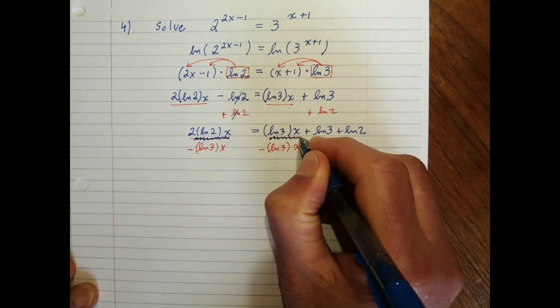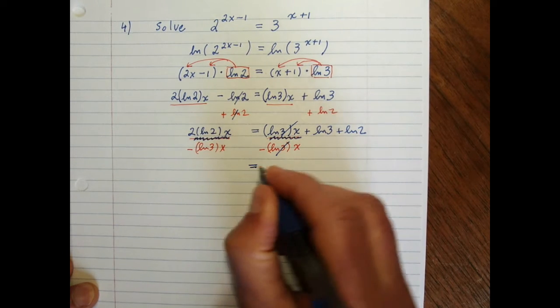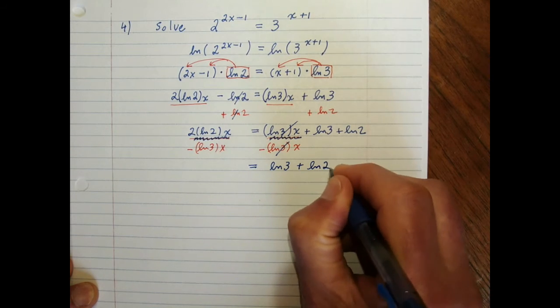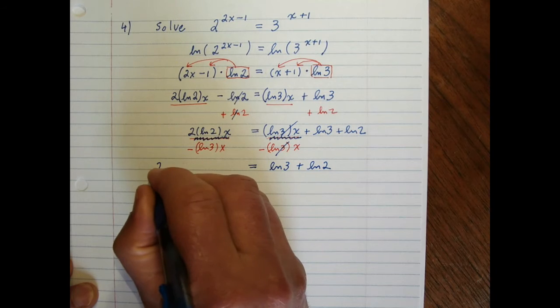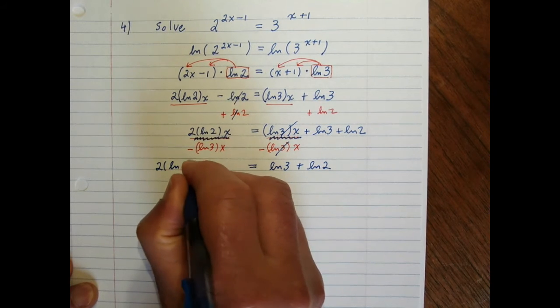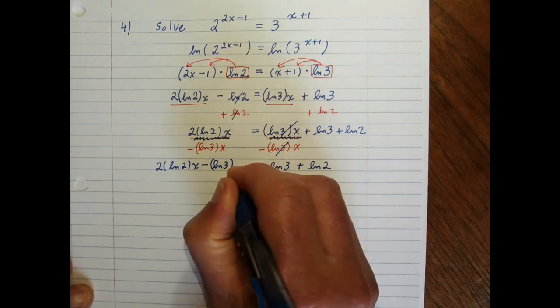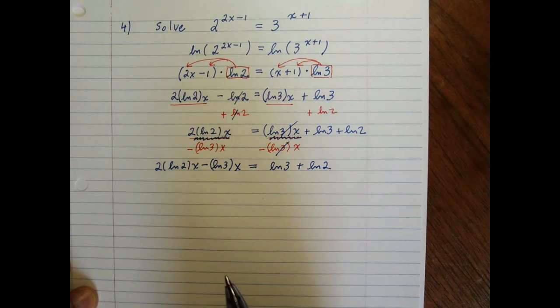It looks like division. I'm just going to subtract, so this minus this is gone. The right-hand side becomes a little simpler now, ln of 3 plus ln of 2. The left-hand side is 2 ln of 2 times x minus ln of 3 times x. So I have those x terms on the same side.